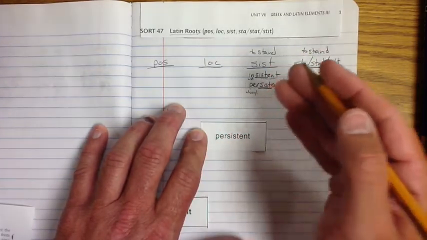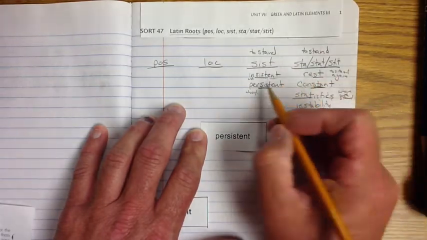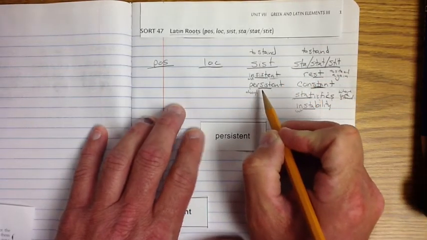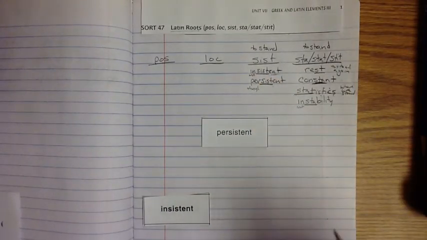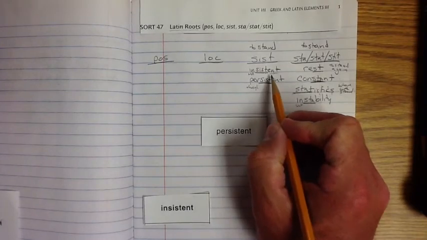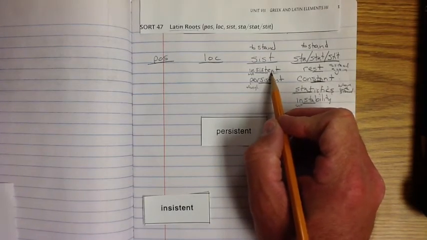Insistent means we stand firm. We don't move. Persistent means we stand throughout. So basically, both of these mean to stand firmly on something. You don't move on this one. You just keep going. And if you insist, you're going to stand firm.